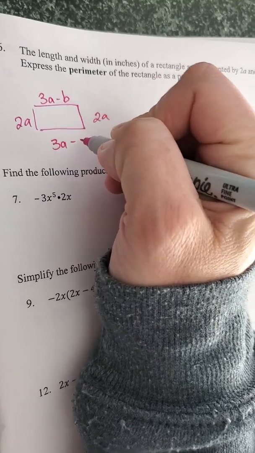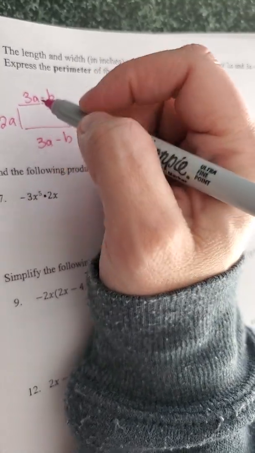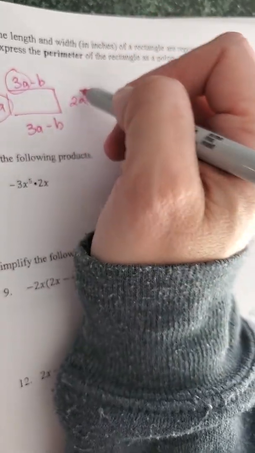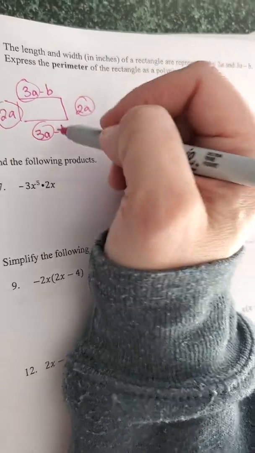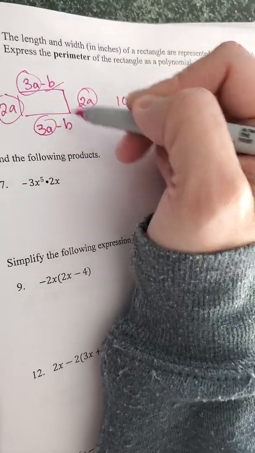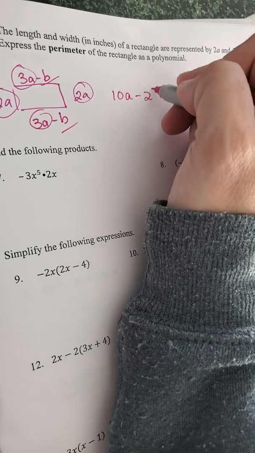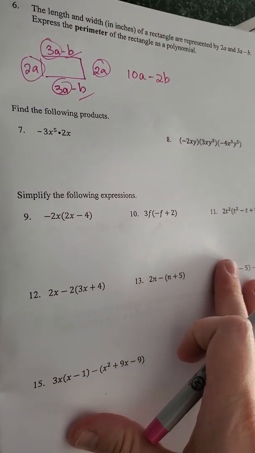So I'm going to write it everywhere and combine like terms. All the a's go together. 2 and 3 is 5, 2 and 3 is 5, that gives us 10 a's, and 1, 2 negative b's. And that's the perimeter.